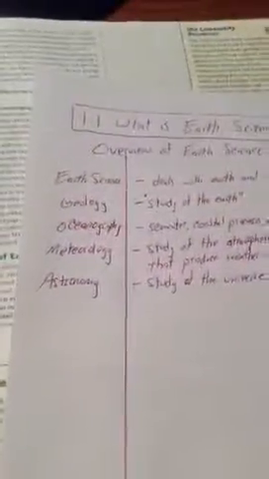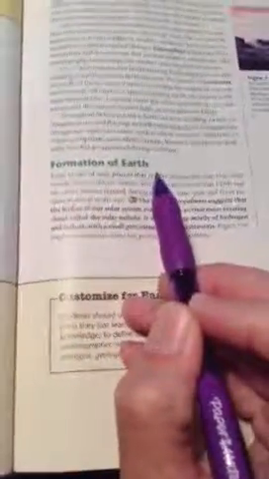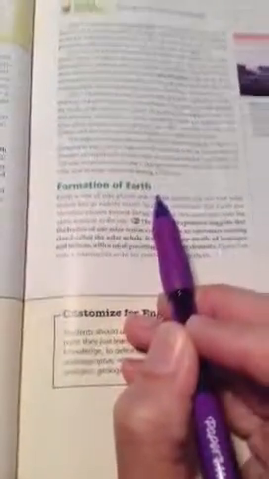And you don't have to have an extremely detailed summary, just something which kind of sums everything up. Okay? Then you're going to do the same thing, this same format, structured note-taking, for formation of the Earth. All right? Go ahead and do that now.